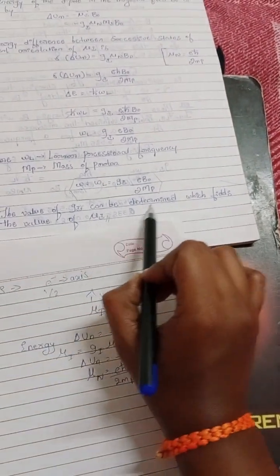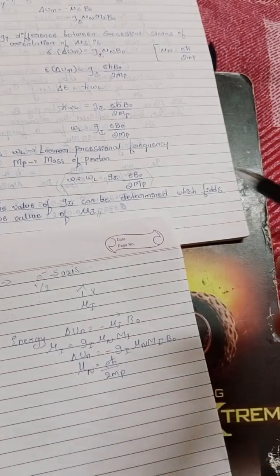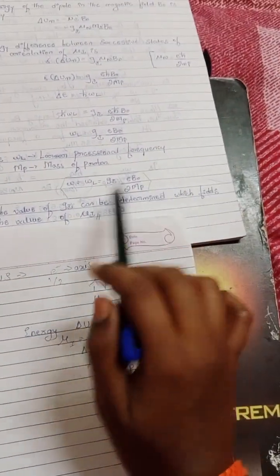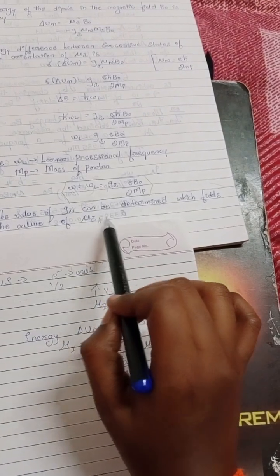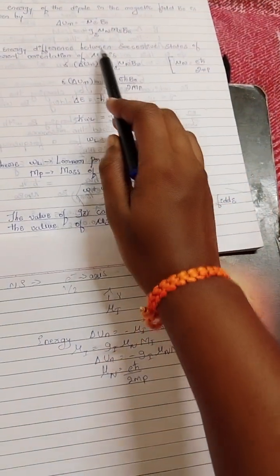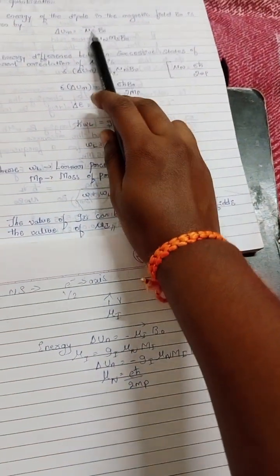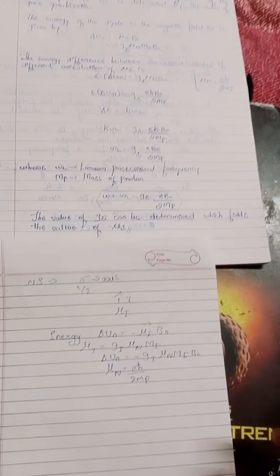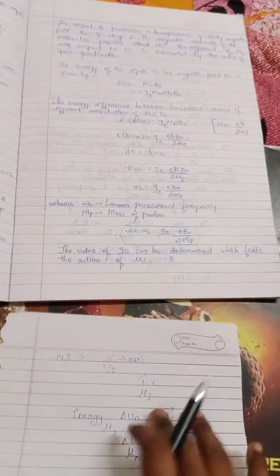The value of gI can be determined by the value of μI. So this can be determined by the μI value, and from this value we can find the gI. This is the entire thing about the Rabi's method.